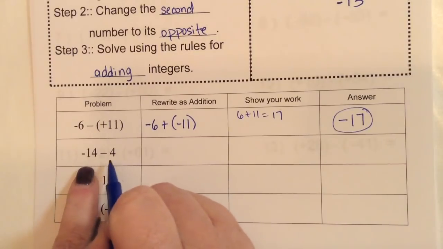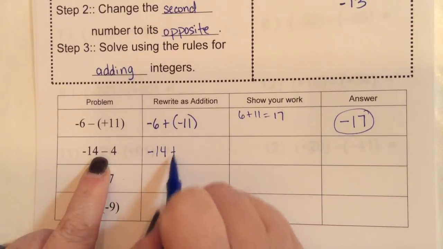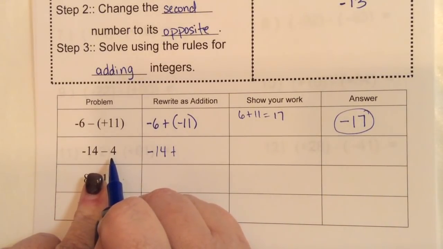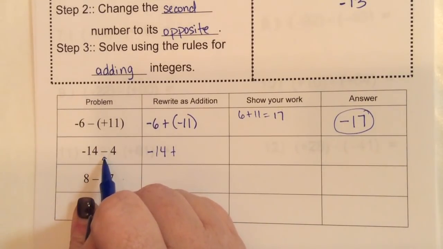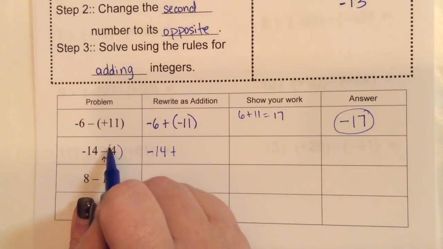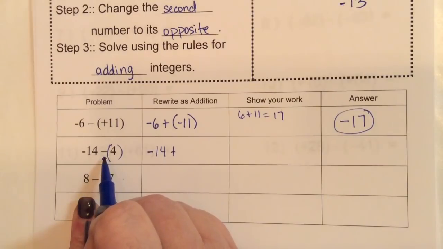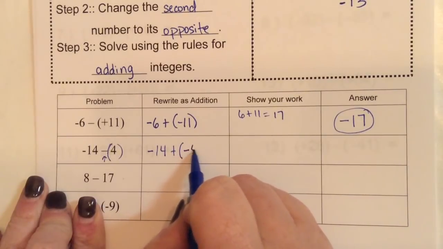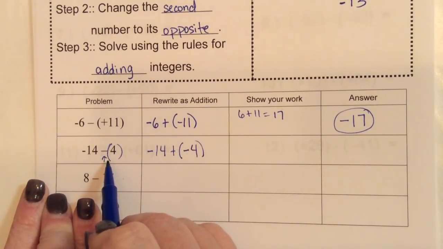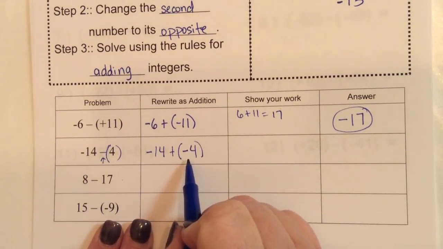Okay, so right here, the next one, -14 minus 4. We change this subtraction to addition. Now, we might wonder, is this 4 a positive or negative? Remember, this first sign here is an operation. That means it's addition or subtraction. So if I separate it like this, maybe with some parentheses, it helps me see that my 4 is positive. Even though we're subtracting a 4, when we make it an addition problem, it becomes adding a -4. So subtracting 4 from something is the same as adding 4 negatives. So we have 14 negatives plus 4 more negatives.